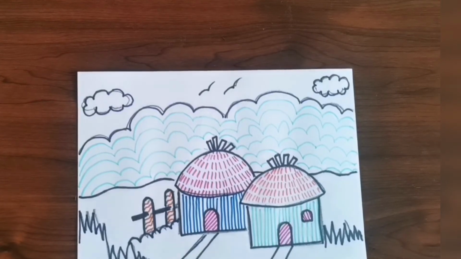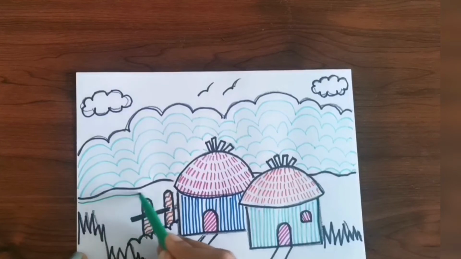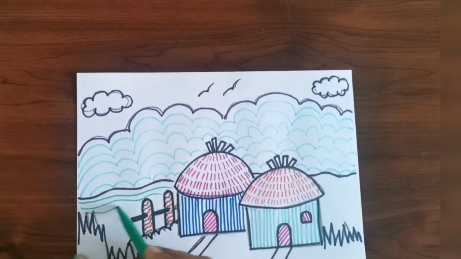Now repeating some wavy lines for this landscape area using a green color.